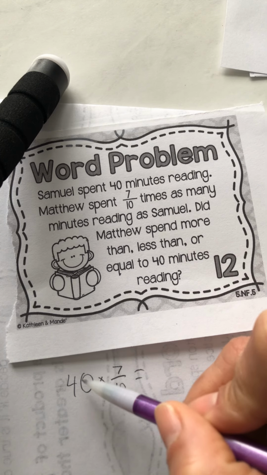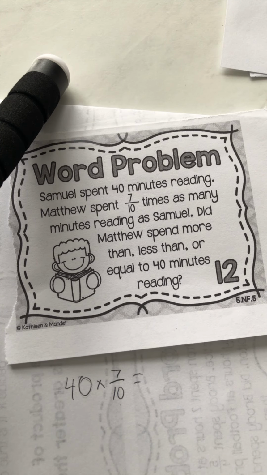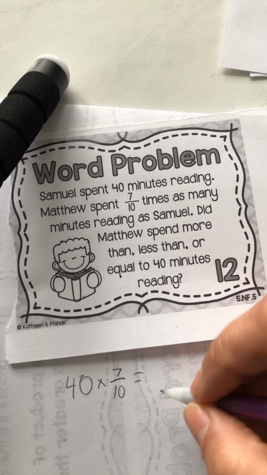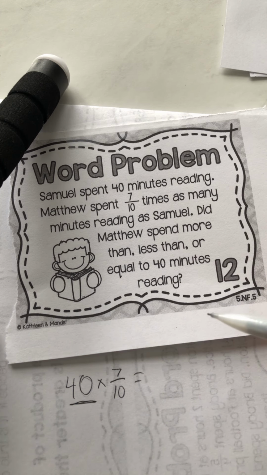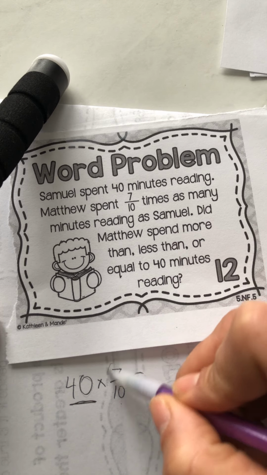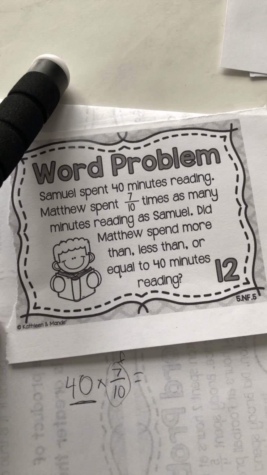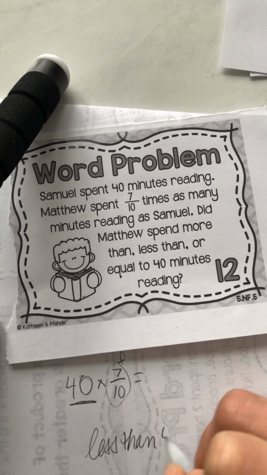Now, when you think about it, well, 40 is greater than 1. 7/10 is not greater than 1. So you're taking 7/10 of 40. You're taking a fraction of 40. So your answer is going to be less than 40, isn't it? Because you're taking something that is less than 1, this factor is less than 1, and you're multiplying it by a whole number. So your answer is going to be less than 40.